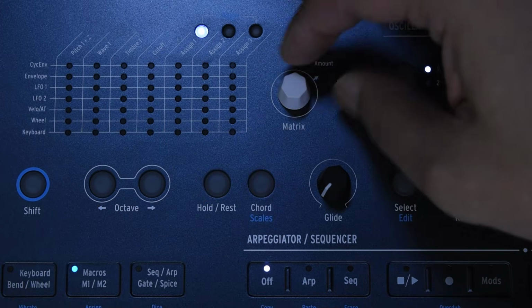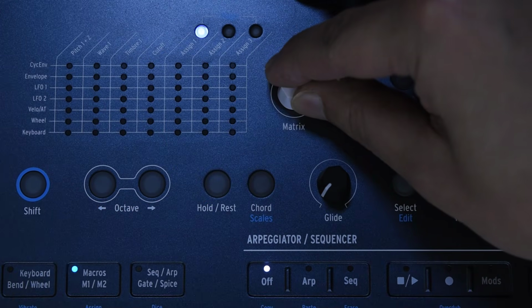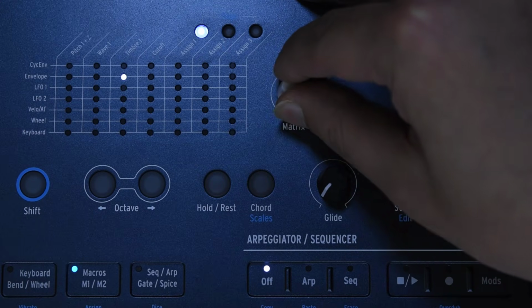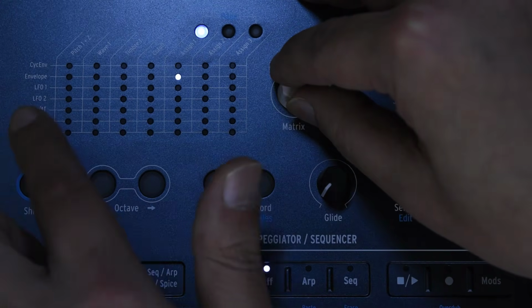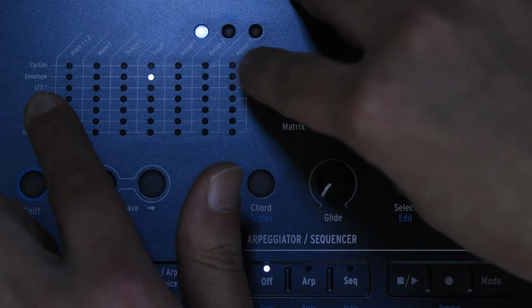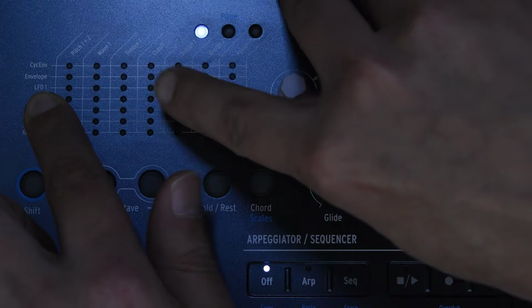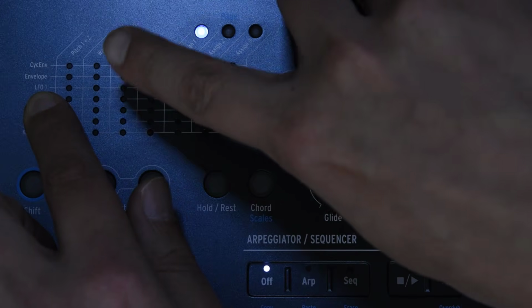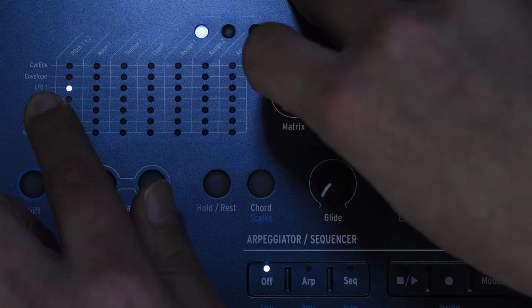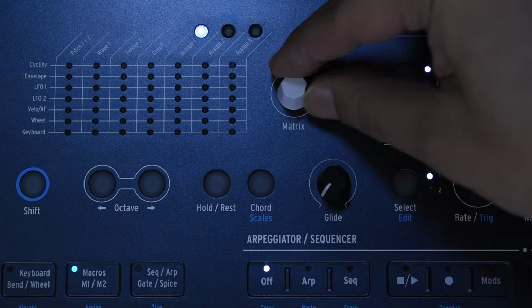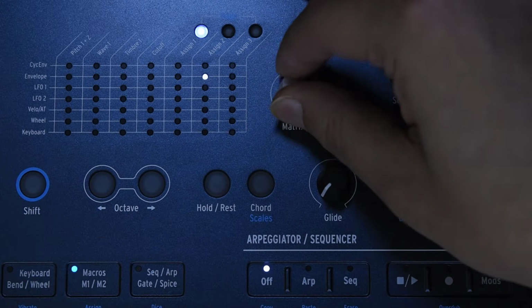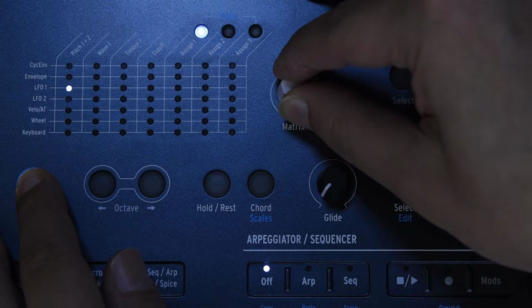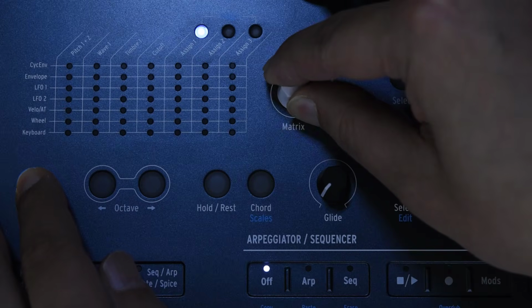How this works is who will modulate what at the top. To use it, you need to move the matrix knob, and as you keep scrolling, you just select who will modulate what. If I want LFO 1 to modulate the cutoff, I'm going to scroll all the way there. If I want to use LFO 1 to modulate the pitch, it's LFO and then pitch, and so on and on. You can go horizontally like this by using the matrix, but if you hold shift, you can go vertically. All right, so that's a cool trick.